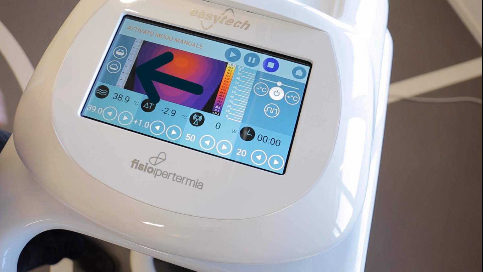The metric scale on the left, on the other hand, allows us to determine the depth of the area where the peak of heat is reached.